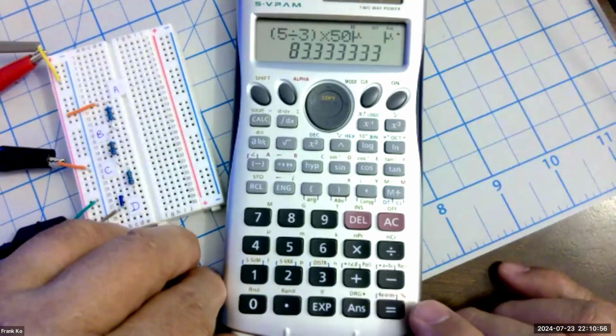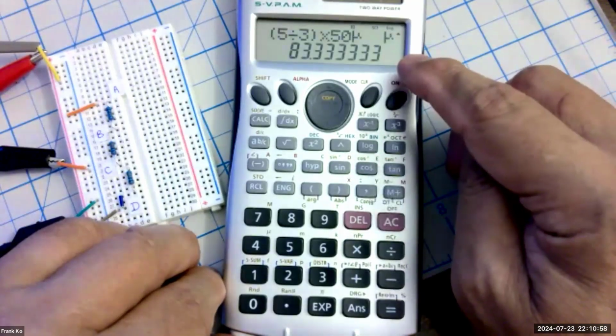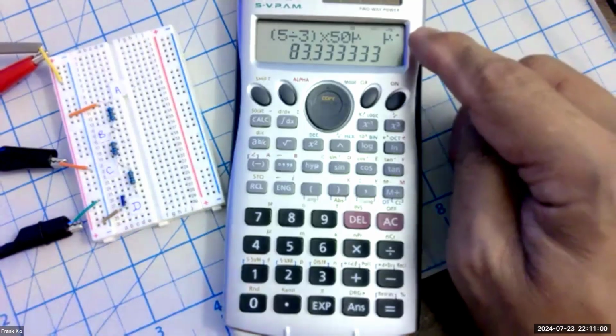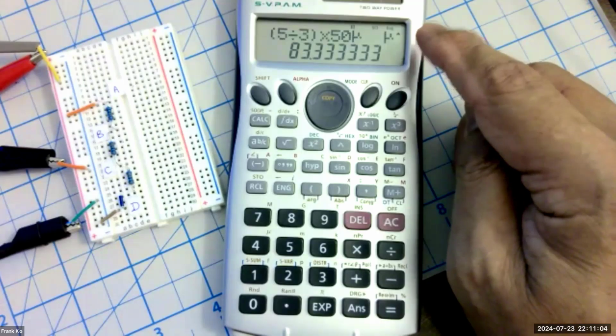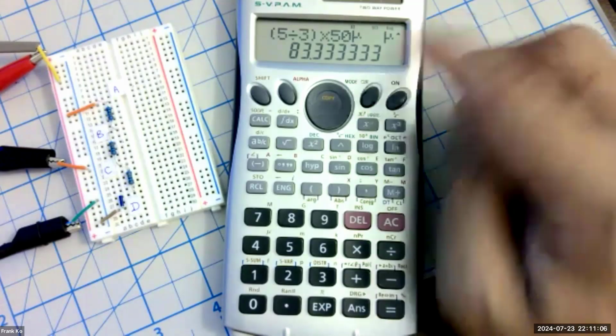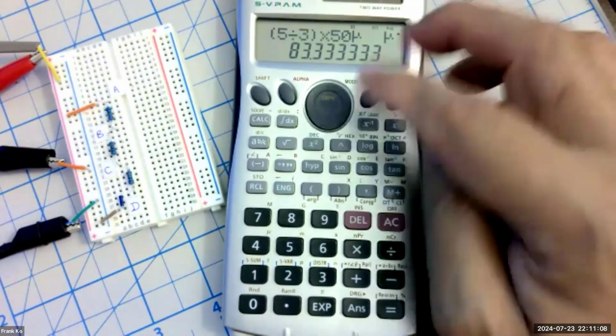So we touch this, and guess what? This shows you the 83.3333. And look at my units at the top. It does clearly show you micro. All right. So it's nice to have the prefix calculator doing this for us.